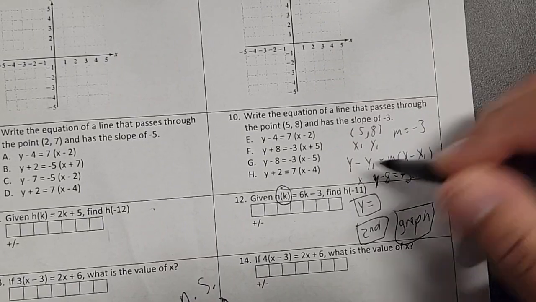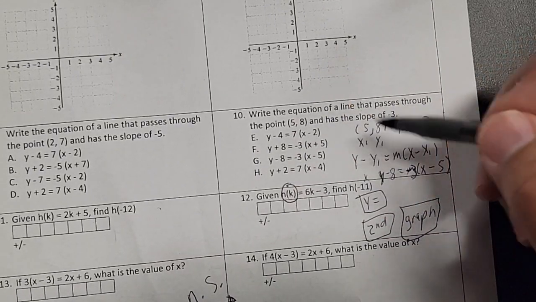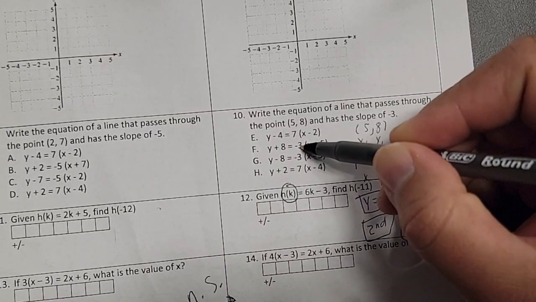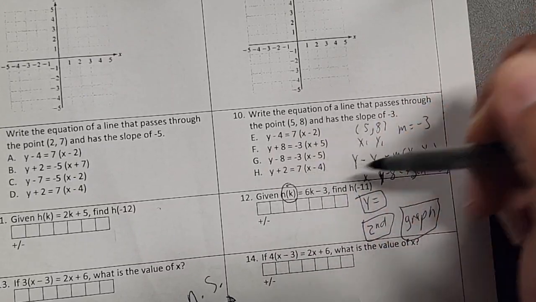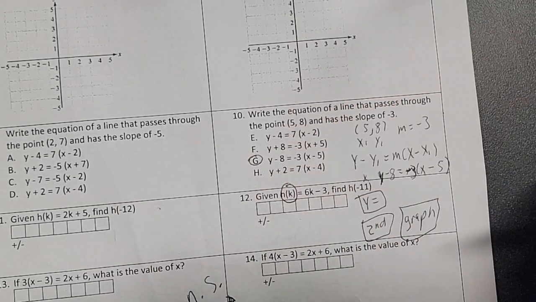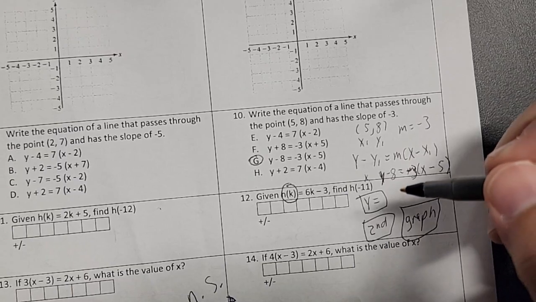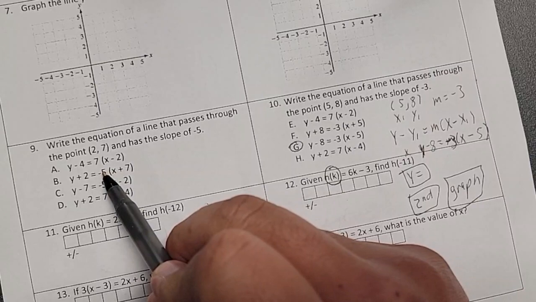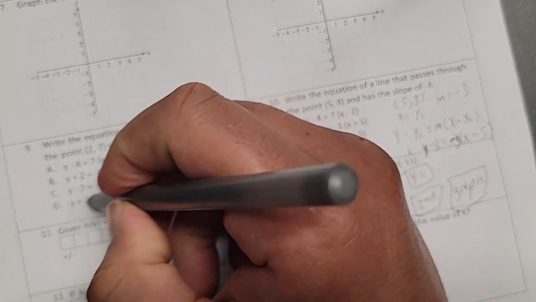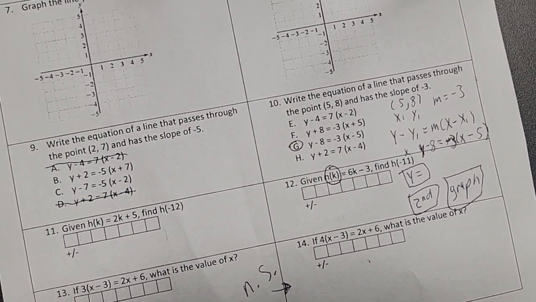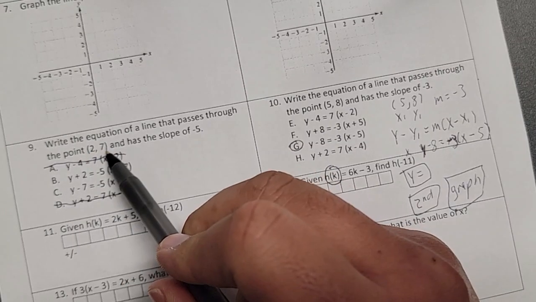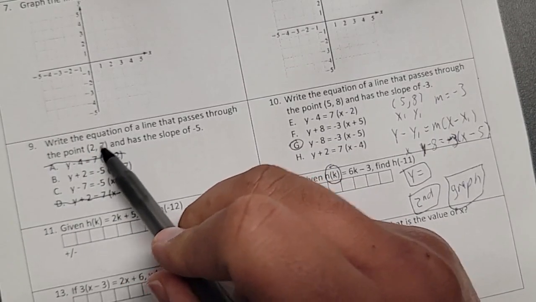All right, so the only one here that is going to match. The 3 helps a lot. The slope, it has to be the m, the negative 3. So you can get rid of these and these. And the only one that has the correct pattern is G. All right. So right here, my slope is negative 5. So that means that this needs to be a negative 5. You can cross out this one, cross out this one. All right. If I have a positive 2, it's supposed to be a minus. All right. If I have a 7, it's supposed to be a minus.